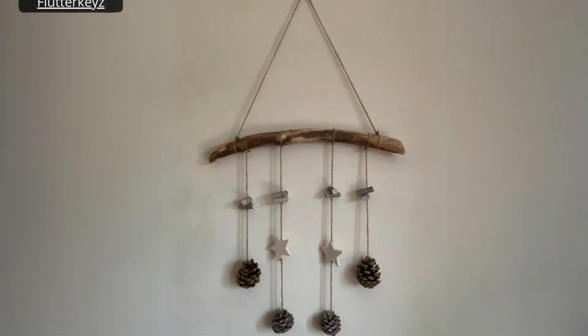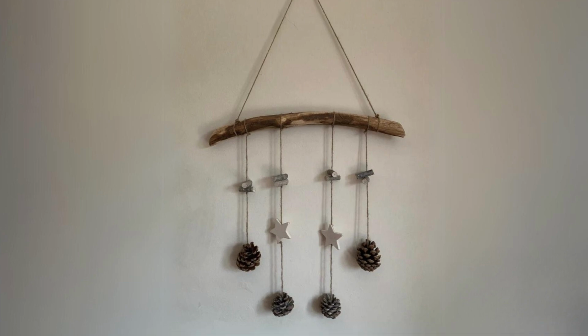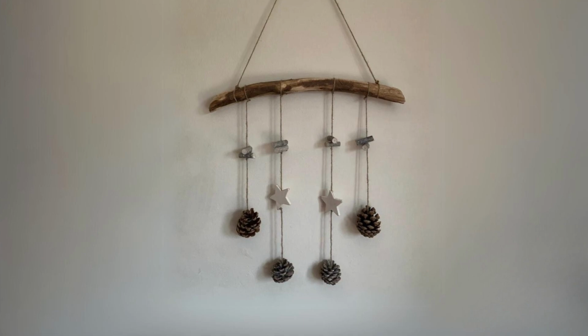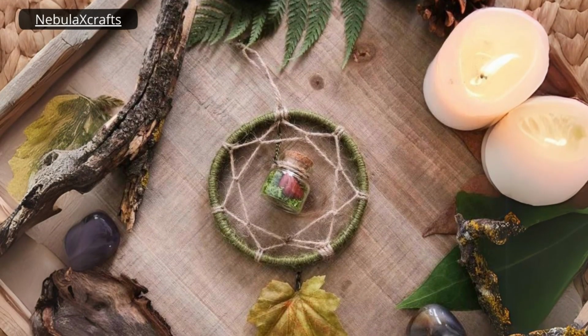Forest-inspired wall hanging. Craft a wall hanging using twine, feathers, and small branches. This simple yet striking piece adds a natural forest-like vibe to your home.